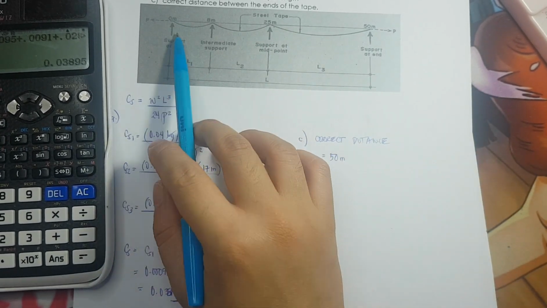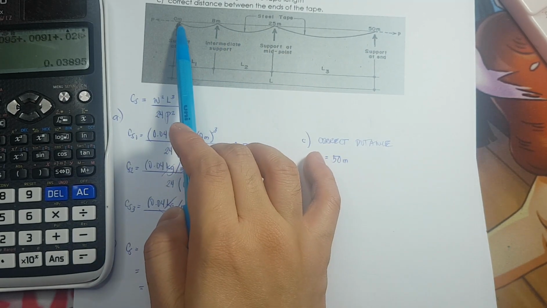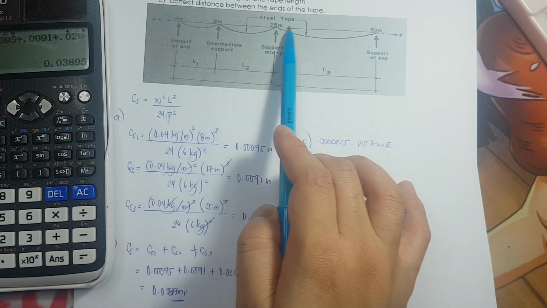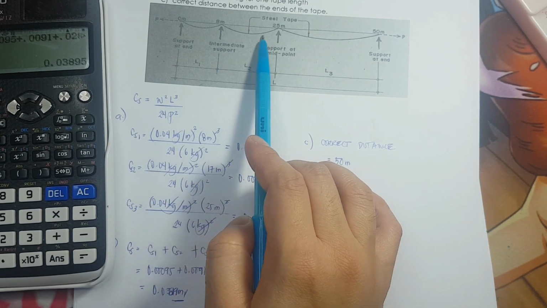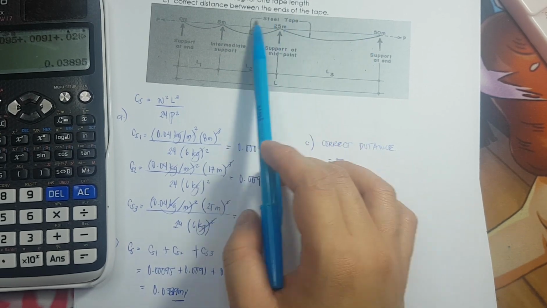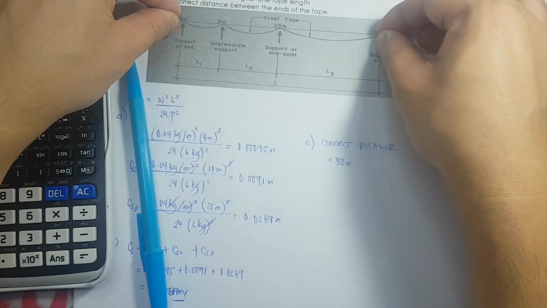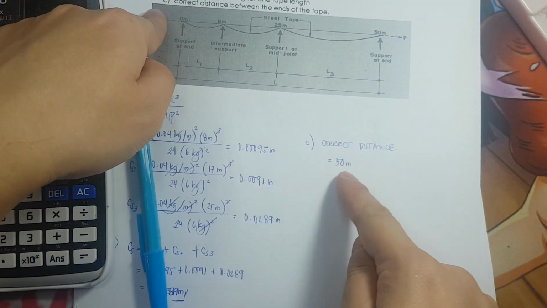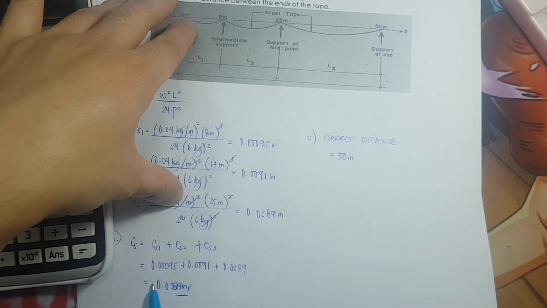Take note, instead of the line being horizontal, instead of a straight line from point 0 to point 50 meters, we have a sag. Part of the line sagged down. So if in reality I pull that, those sags, the 50 meters will become shorter. Therefore, if it is a correction due to sag, we are going to subtract it.